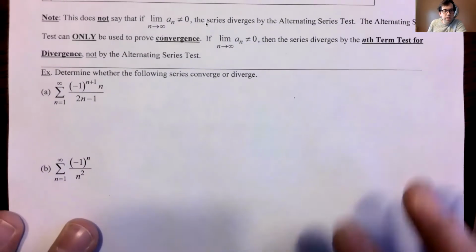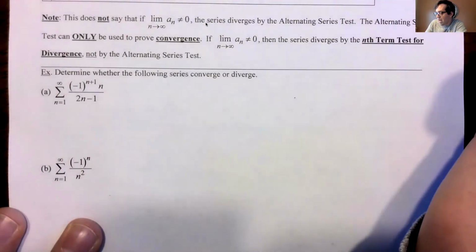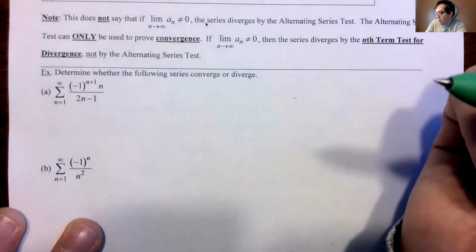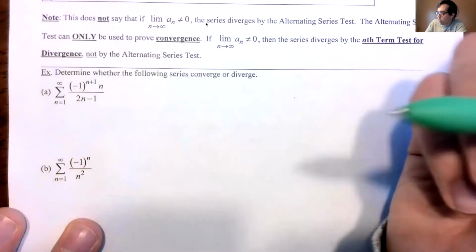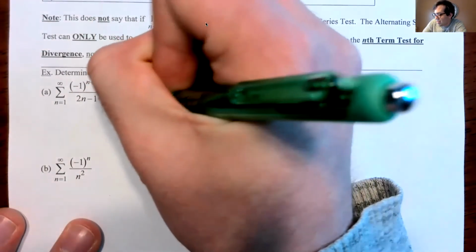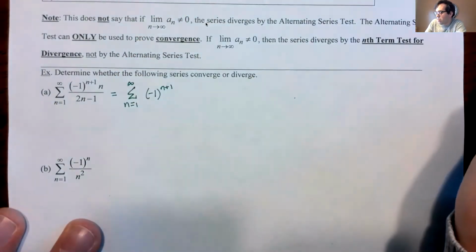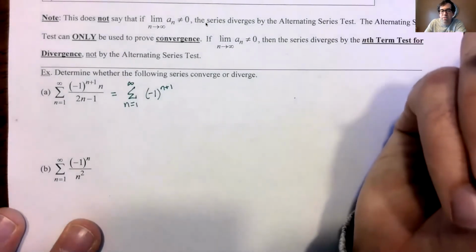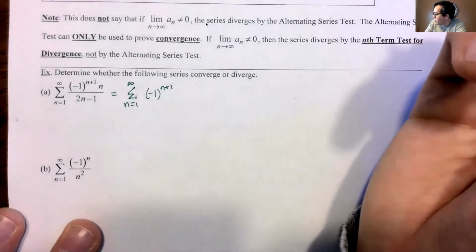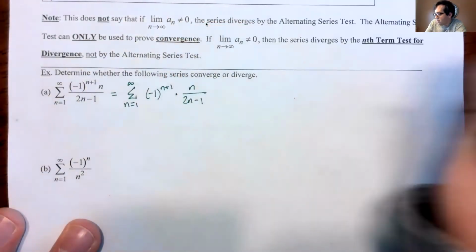Letter A. Determine whether the following series converge or diverge. The first thing that we're going to do here is try to separate out the part of this series term that is causing the alternating series to happen. So we're going to try to pull out the -1 part, and the rest of it is going to be a separate part. So we'll have the series from n equals 1 to infinity. That -1 to the n plus 1 is causing the series to alternate, but all that's doing is switching the sign every term. It's not really changing anything else. So then that's going to be multiplied by n over 2n minus 1.